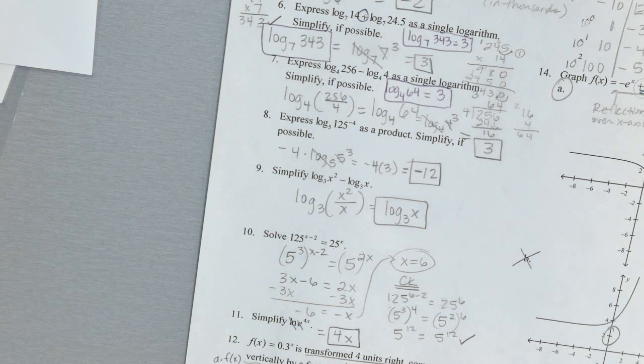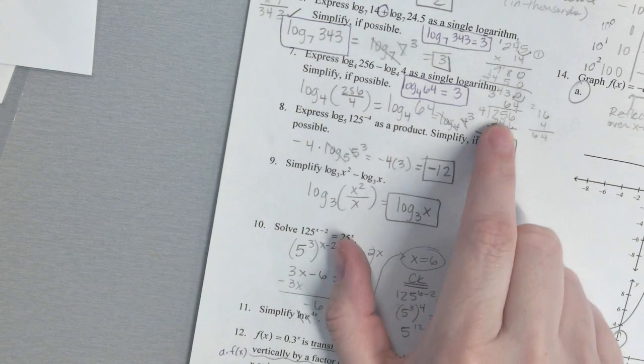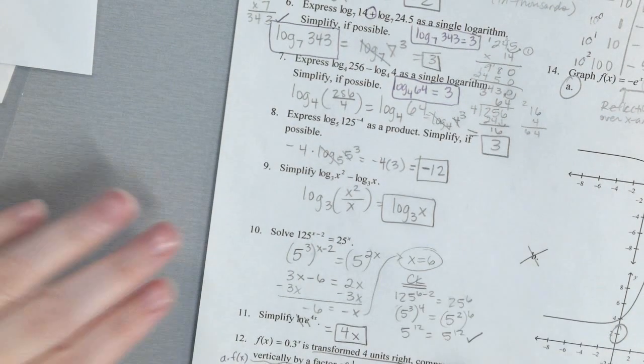And then 7 was similar, except you're using the quotient rule. That's going to simplify to 3, so log base 4 of 64 equals 3. You can see I just did my division work over there.